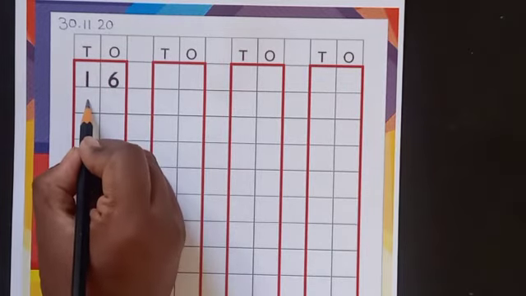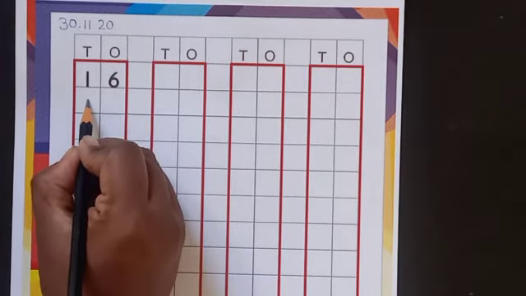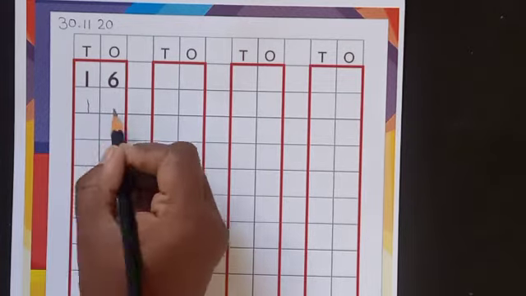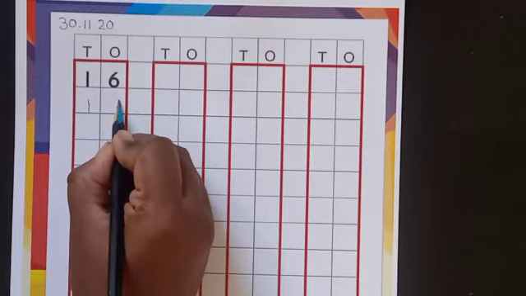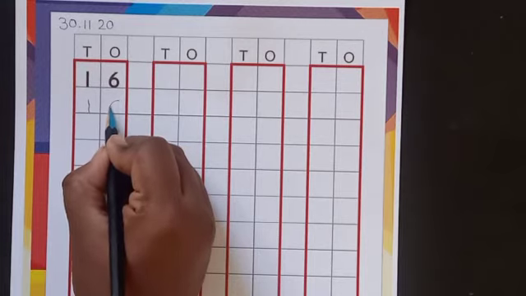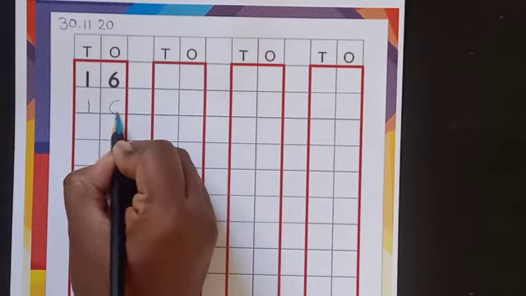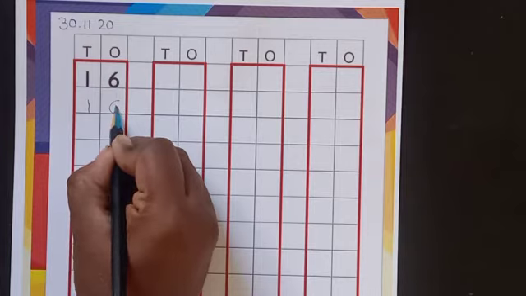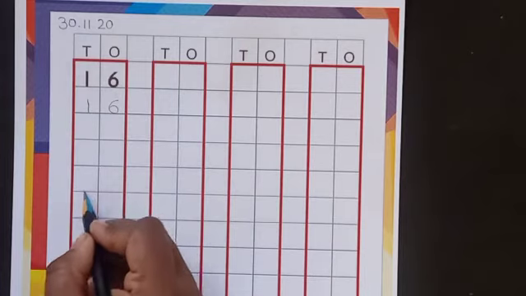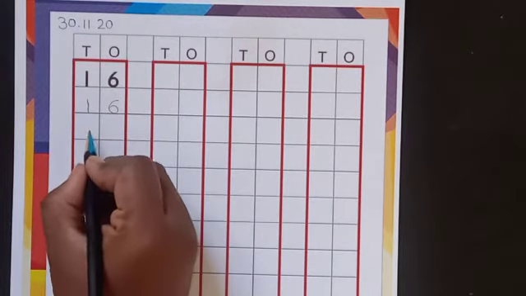After leaving some space from above, we will write 1 and make a curve, touch the bottom line and the circle. 1, 6, 16.